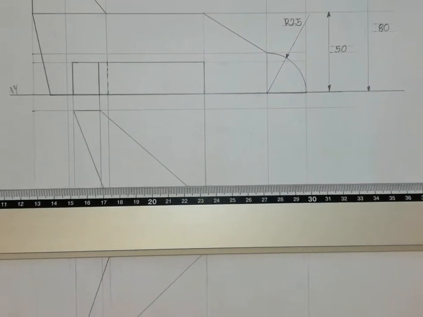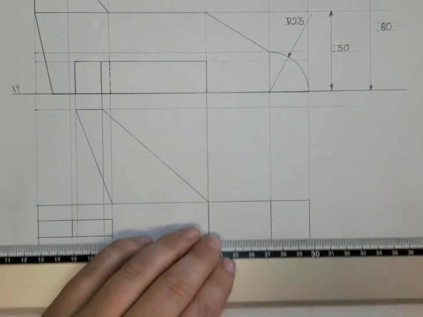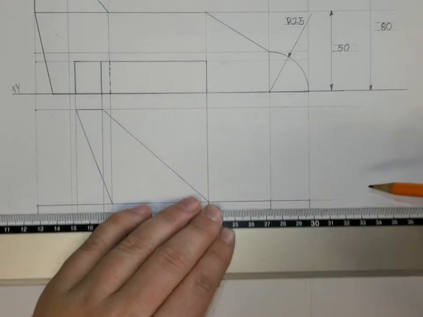You don't have to do it in plan, but we'll do it just for the crack. So we'll do this one, thickness 30.